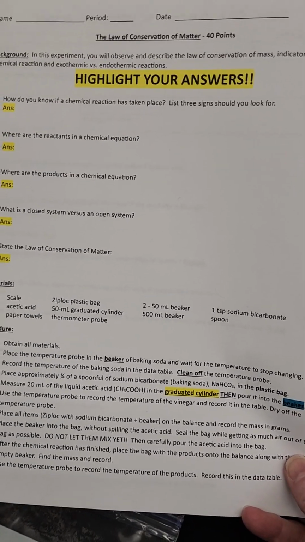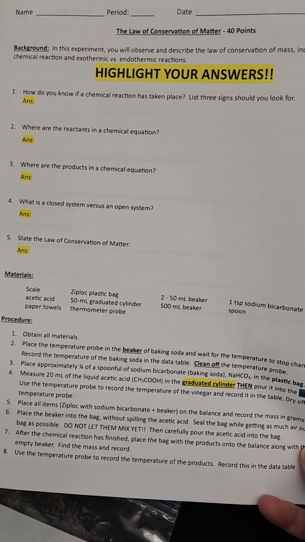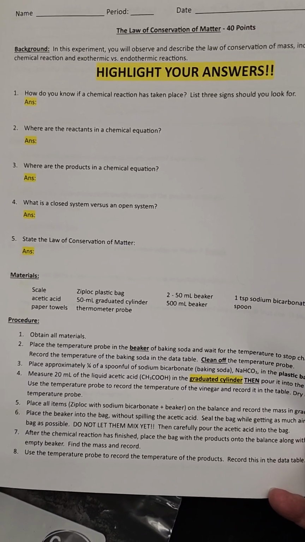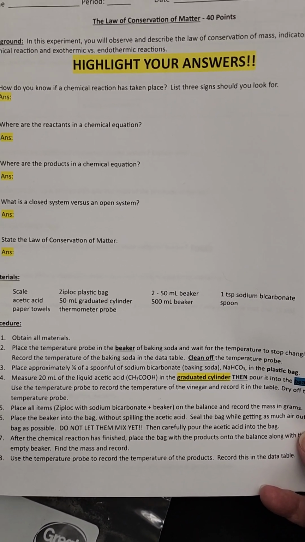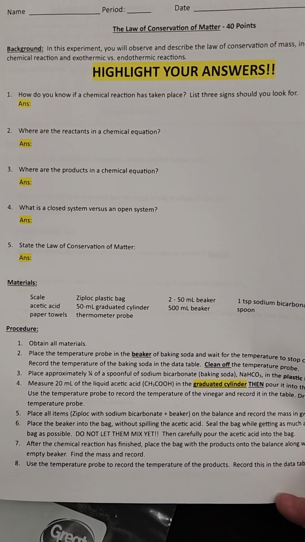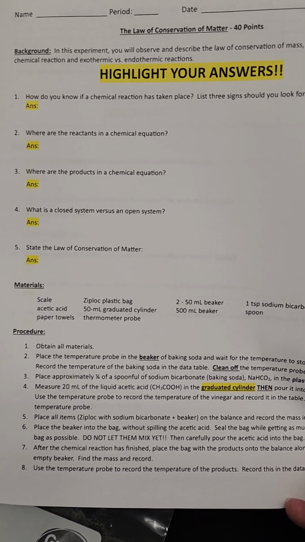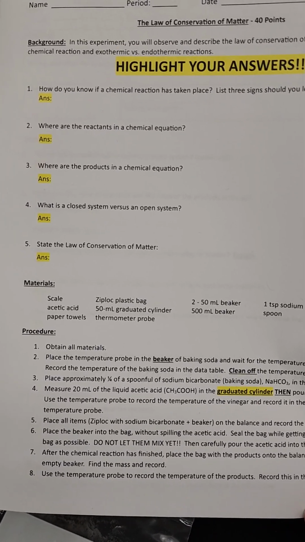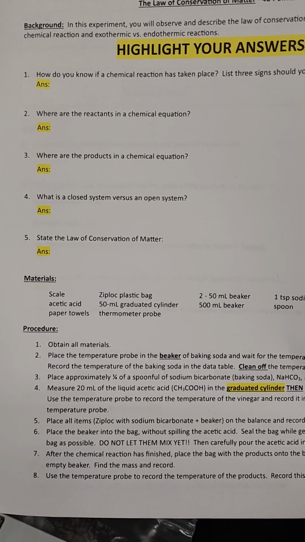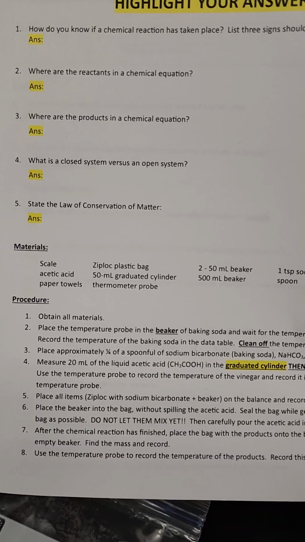Today I'm going to be doing the Law of Conservation of Matter lab. Please make sure it says you're going to observe and describe the law of conservation of mass, indicators of a chemical reaction, and exo versus endothermic reactions. Make sure you answer the first 5 questions before you do the actual activity. You can pause the video and answer those and then start the video up when you're ready again.